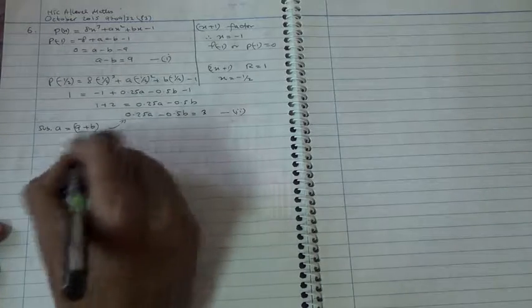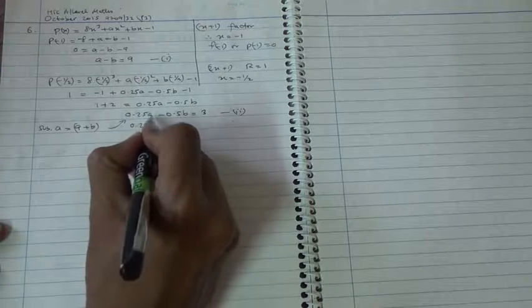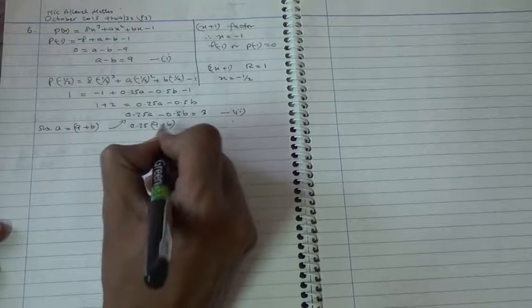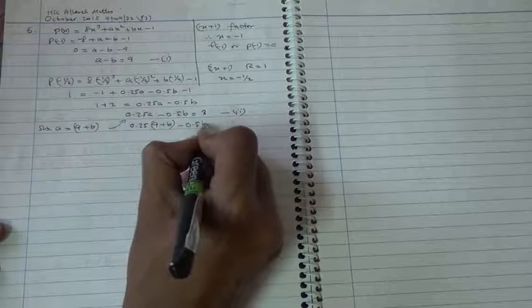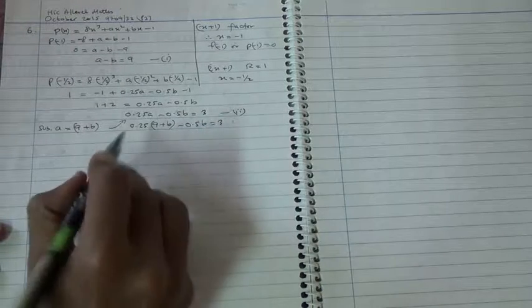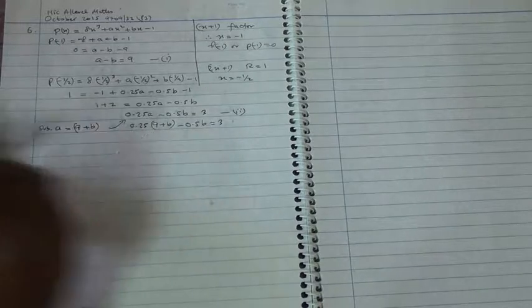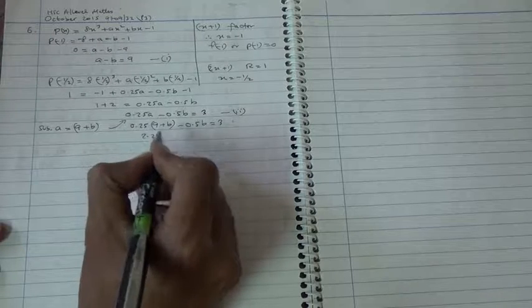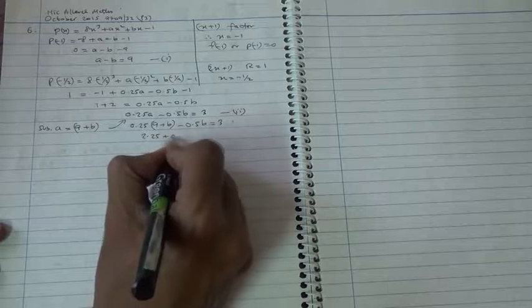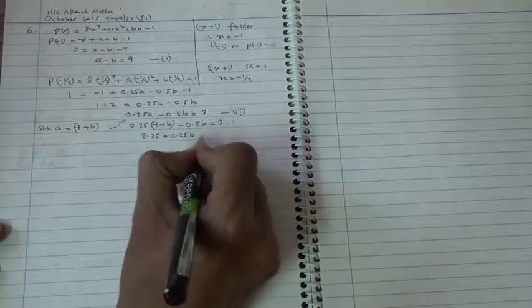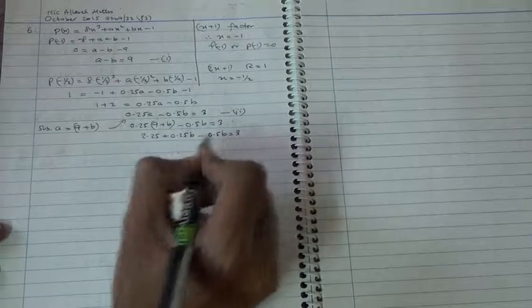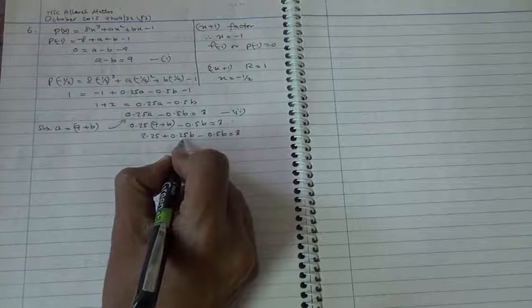So we're going to say 0.25a, a is 9 plus b, minus 0.5b is equal to 3. 0.25 times 9 is going to give you 2.25, plus 0.25b minus 0.5b is equal to 3.